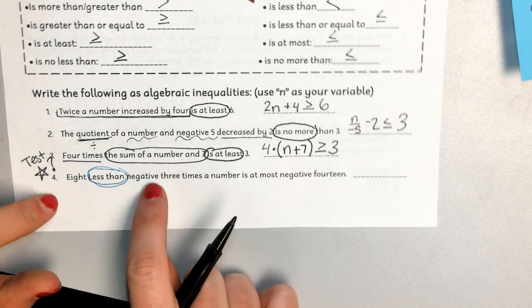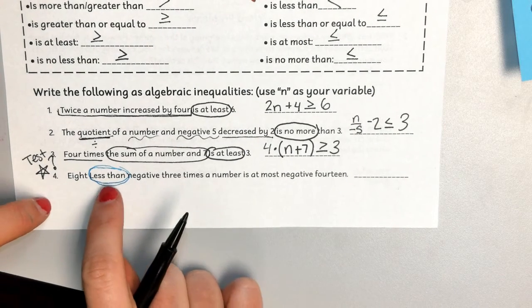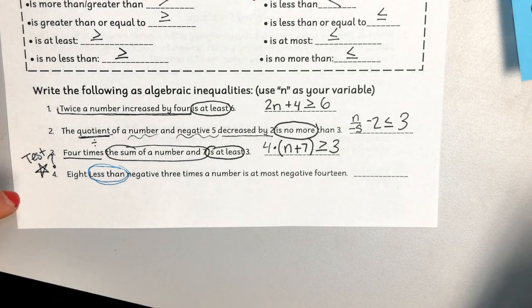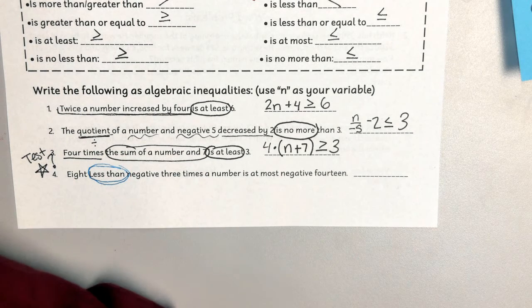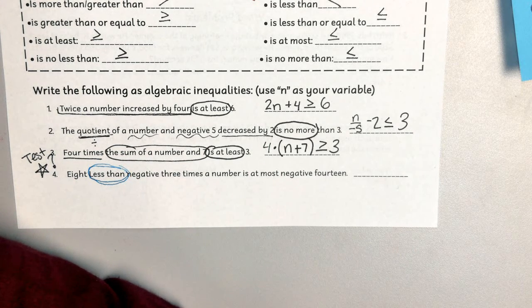But just 8 less than negative 3 times a number means subtraction. If you were to think about someone with money, if I had $10 and Michael has $2 less than I do, so 2 less than 10, he would only have $8. 2 less than 10 is 8. 10 minus 2 is 8.